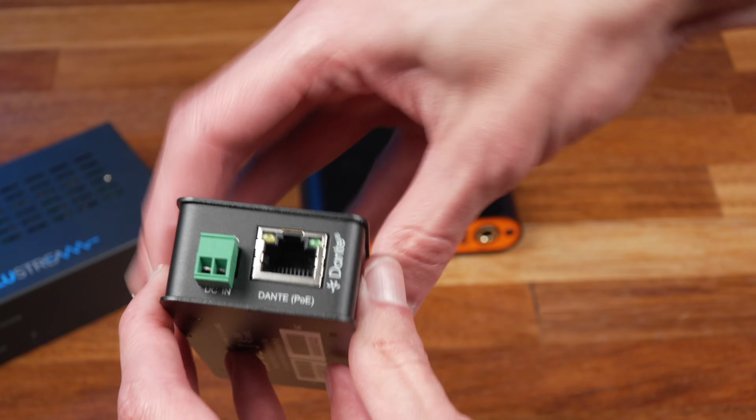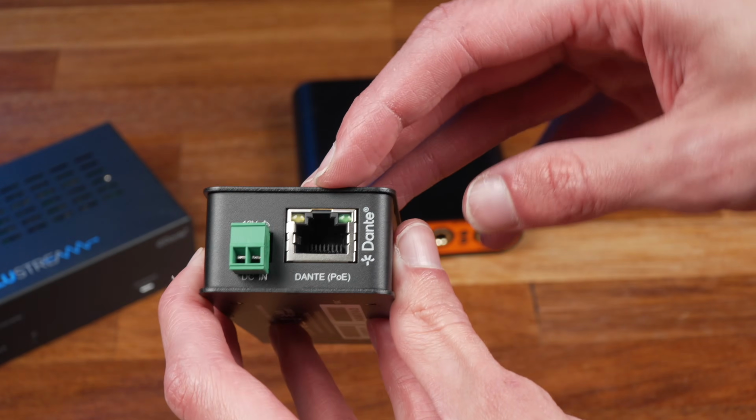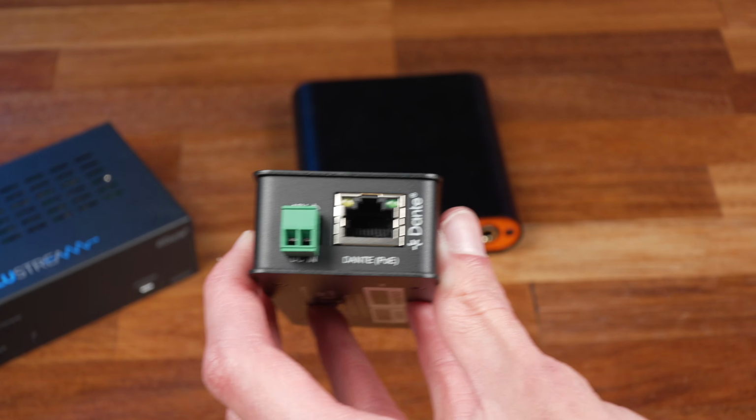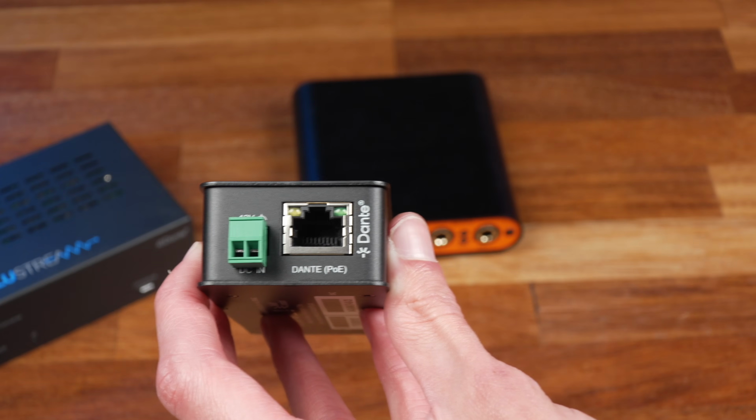Then around the other side we have the Ethernet port which connects to the network, and it also supports PoE, so we can power it over PoE, which is what I'll be doing, but if you don't want to do that, you can also connect a 12 volt DC power supply to this terminal here.